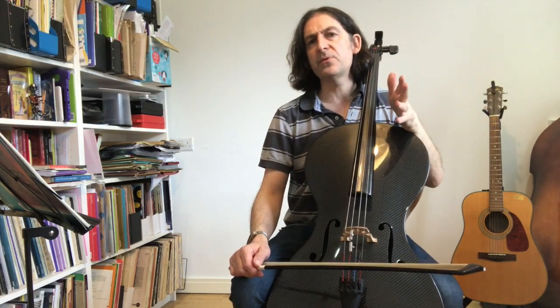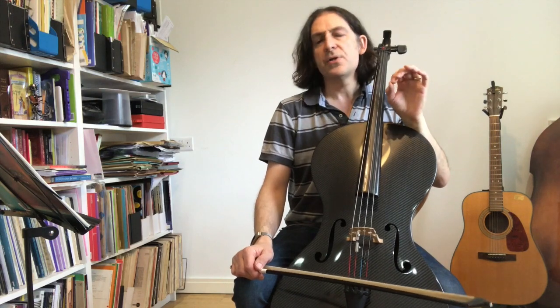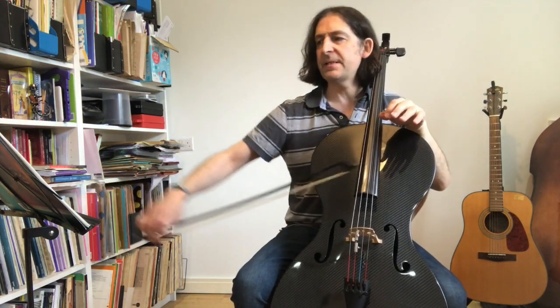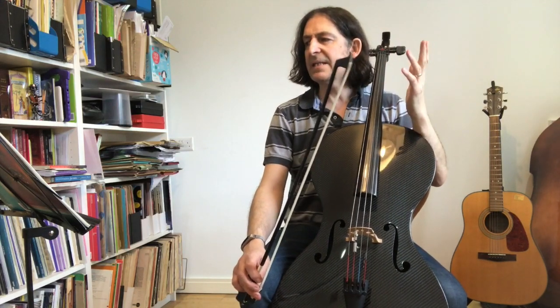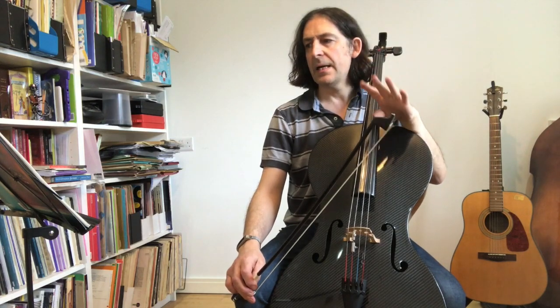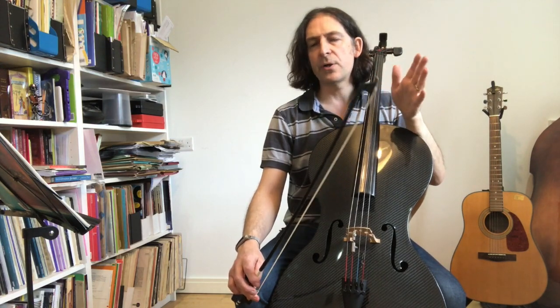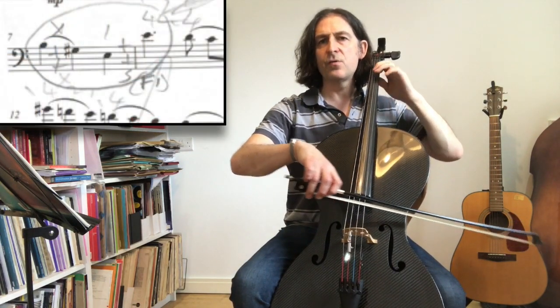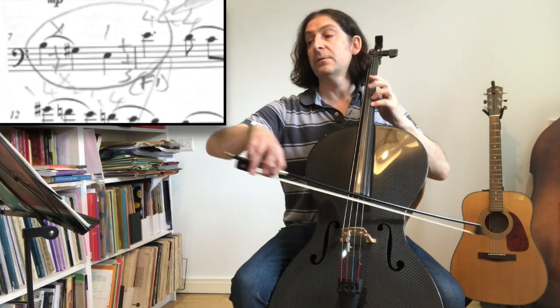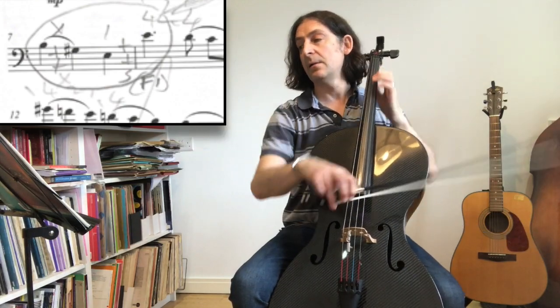So one of the problems with that sort of bowing is that you've got to try and get back to the heel of the bow, otherwise you'll be up at the tip. So in bar 7, for example, you've got 2 crotchets slurred and then a crotchet. So you've got to try, on the third beat, on the up bow, to get back to the heel, like that.